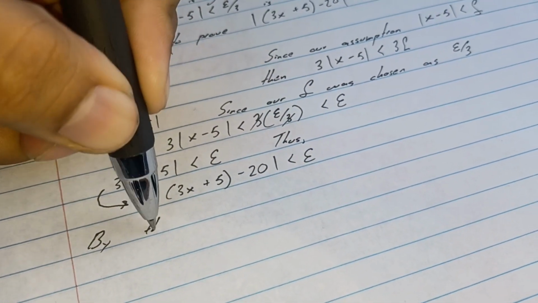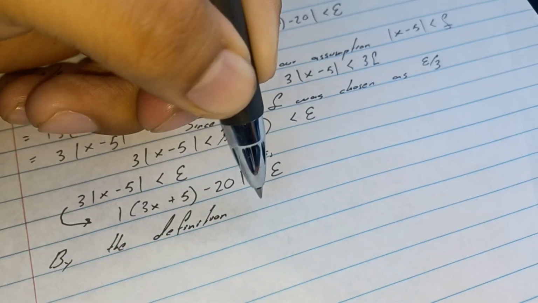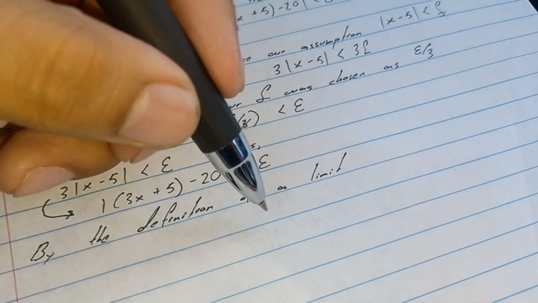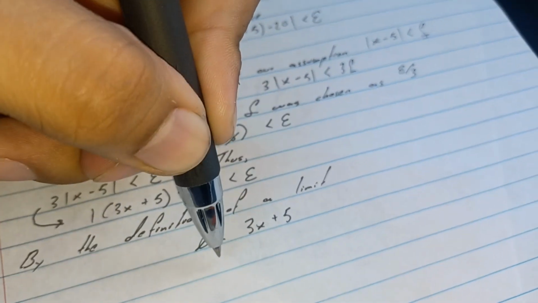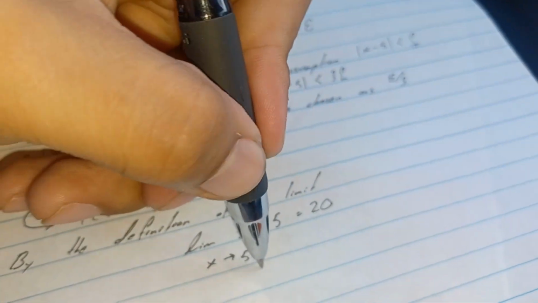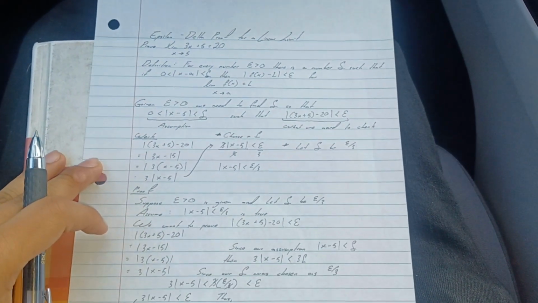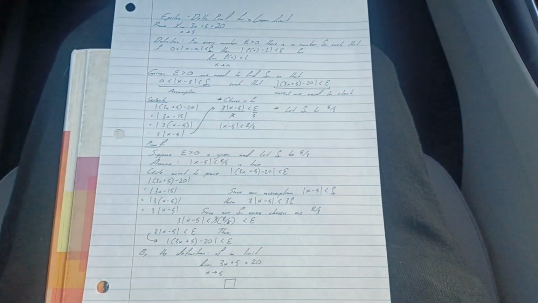By the definition of a limit, the limit of 3x plus 5 as x approaches 5 is equal to 20 is proven. So that is our epsilon and delta proof for the limit of 3x plus 5 as x approaches 5 is 20. Cool. That is it.